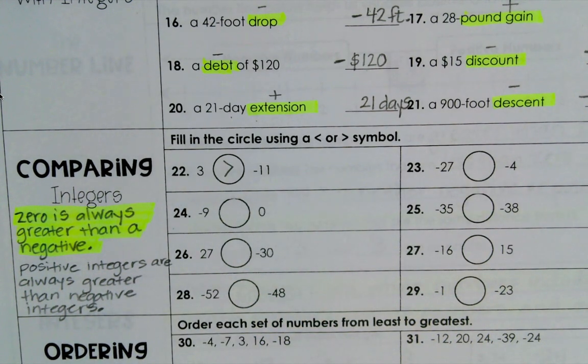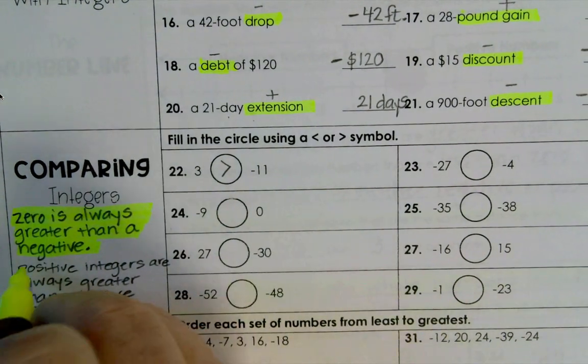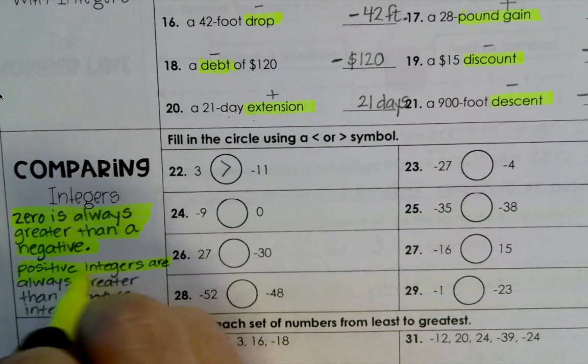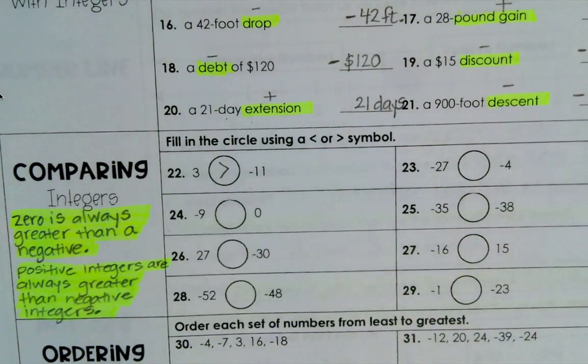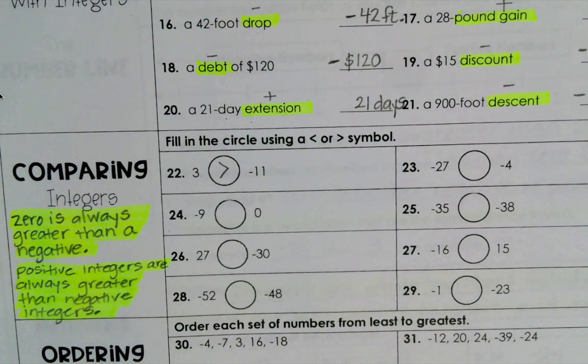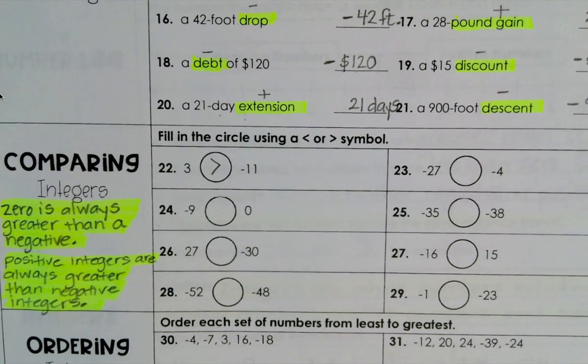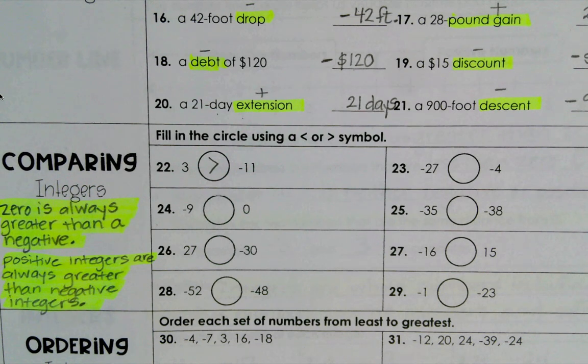Highlight that one. Try to keep them separate. Okay, I'll give you a second to write that down. And we'll keep on keeping on.